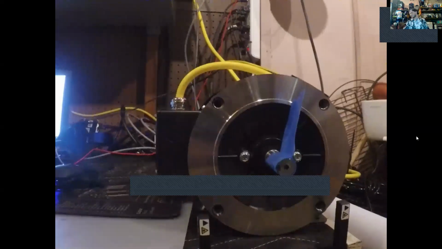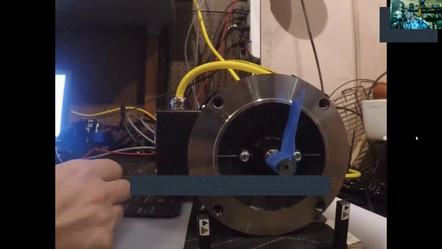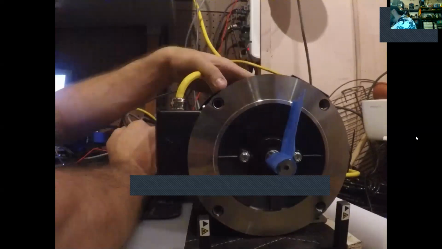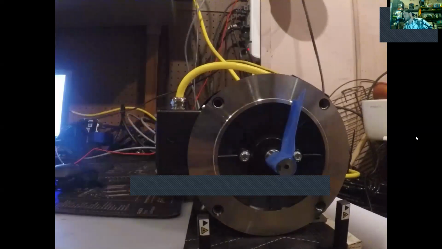That's output to this motor, and this motor is rated to spin at 1725 rotations per minute. So the way this is set up, 60 hertz should equal 1725, 30 hertz should equal half of that, and 0 hertz should equal no spinning at all.